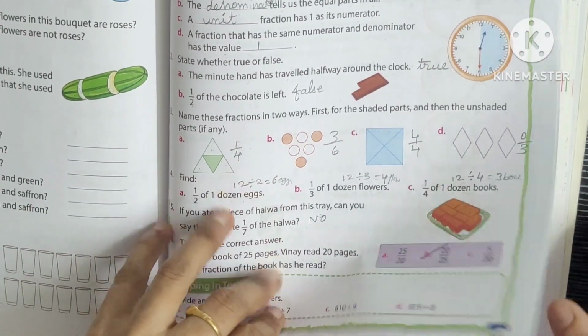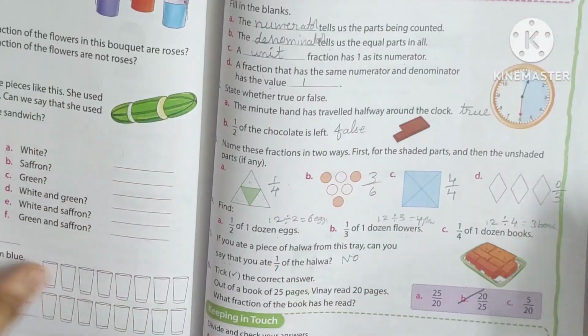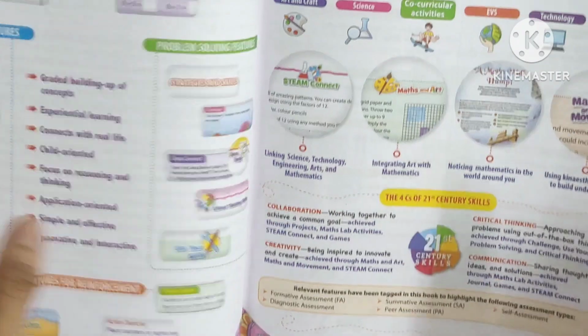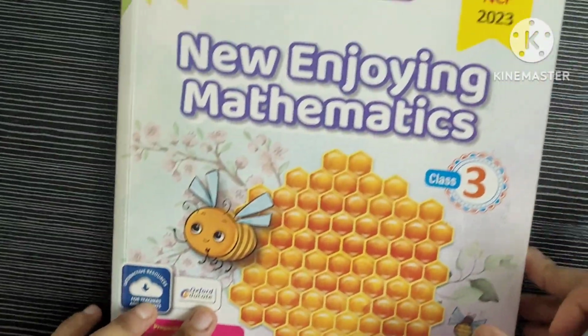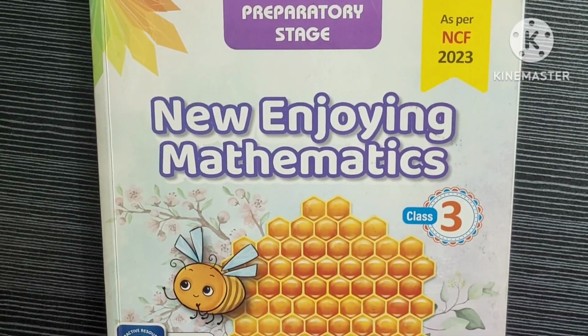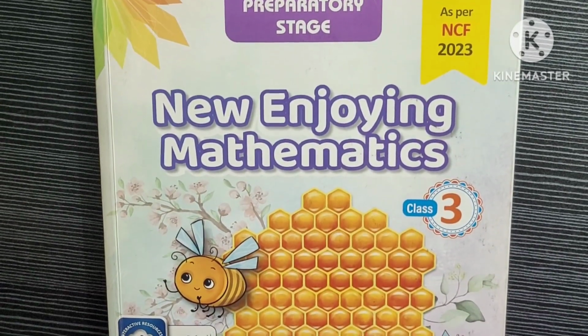Understood? This is about the chapter checkup. For this we finished our maths, 3rd standard maths. Tomorrow we will start our 4th standard mathematics.